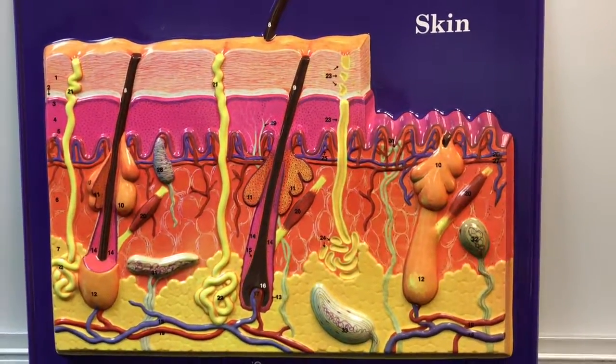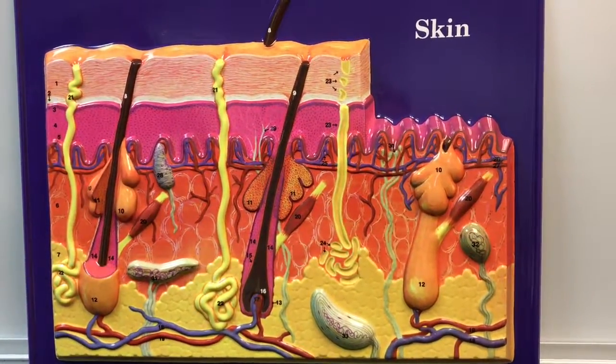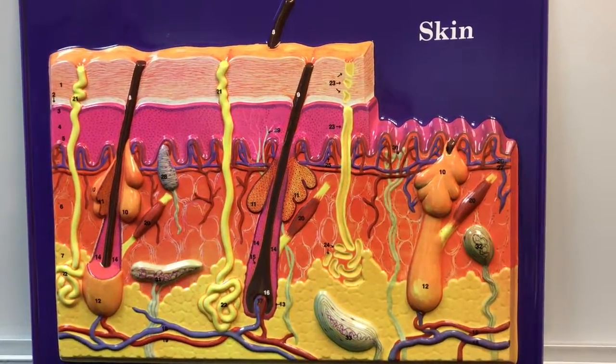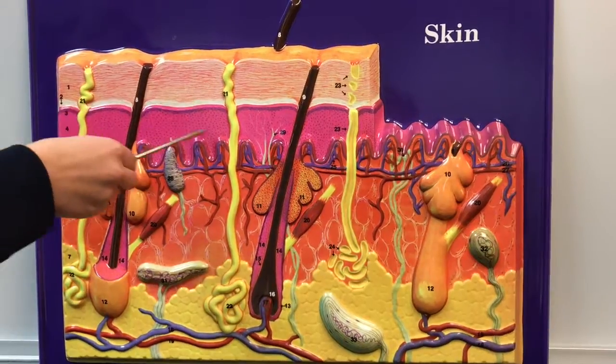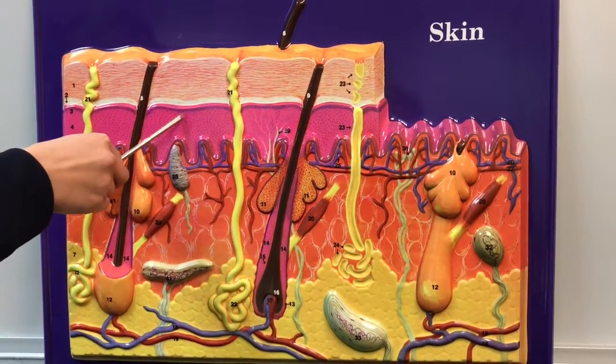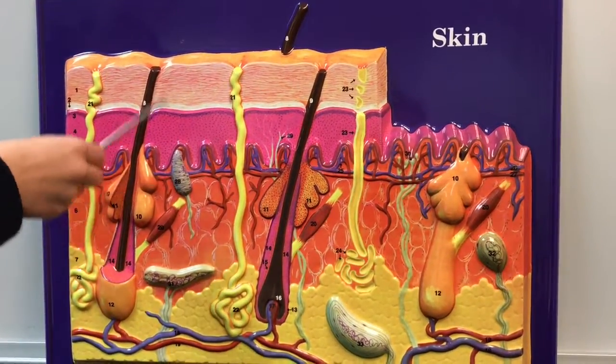Okay, so we're going to be covering the skin. Now the skin has three different layers. The first one is the epidermis, this first layer right here. The second one is the dermis, and then the third layer is the hypodermis.